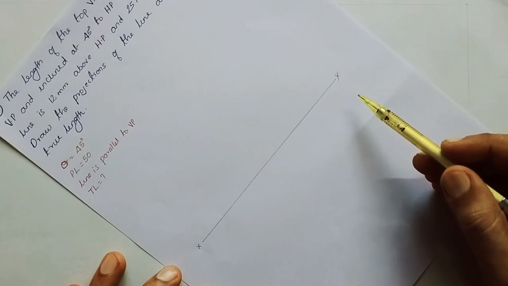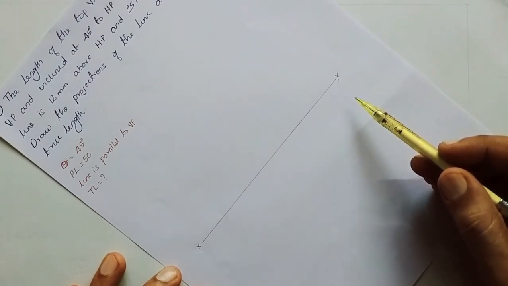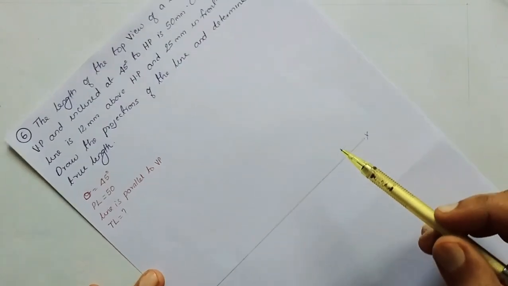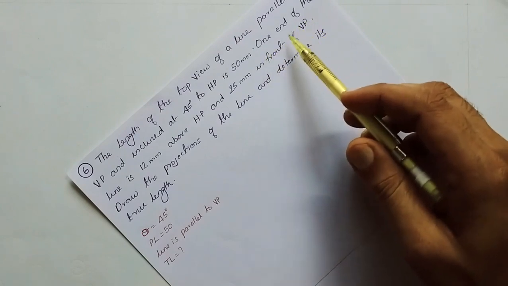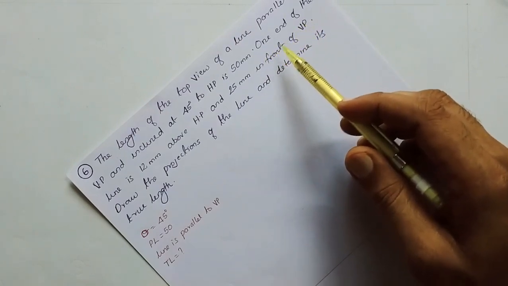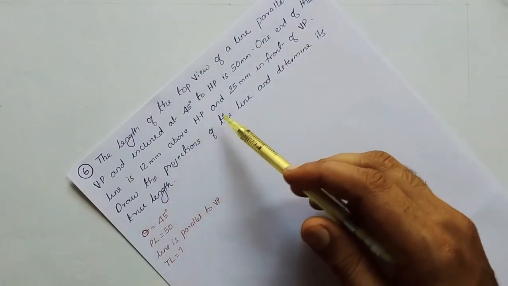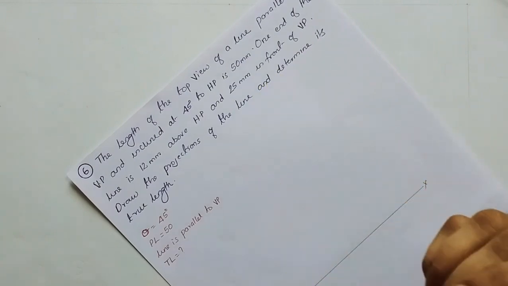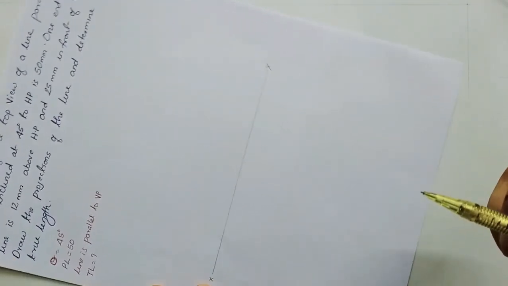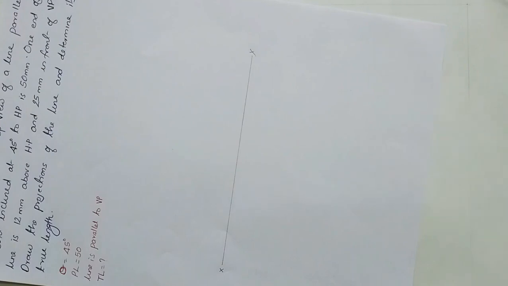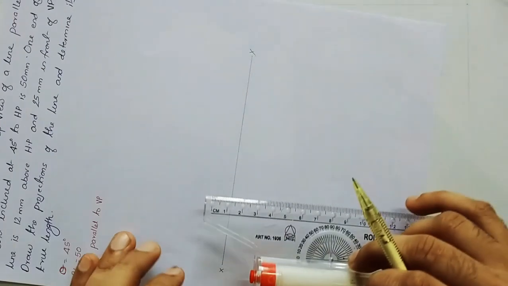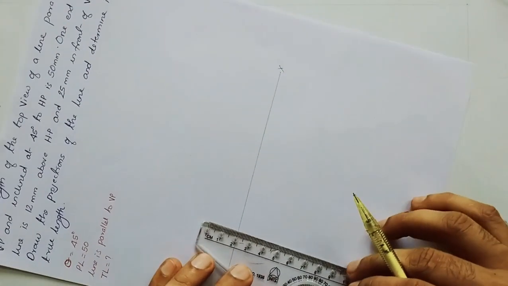Now we shall mark the coordinates of the given point. Here the line is named as AB, and let us take one end as A. Let us assume that end A is 12 mm above HP and 25 mm in front of VP. So first let us mark those coordinates. 12 mm above HP.